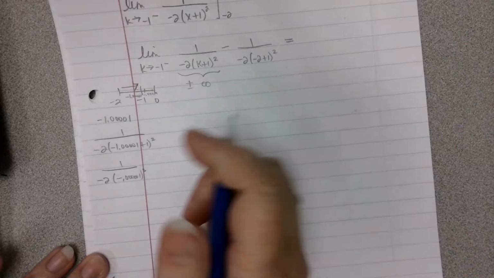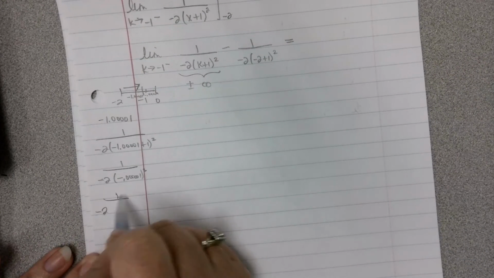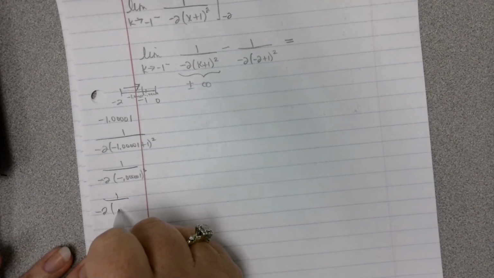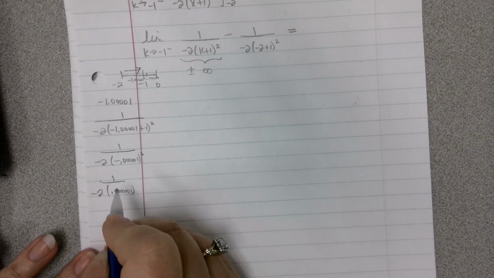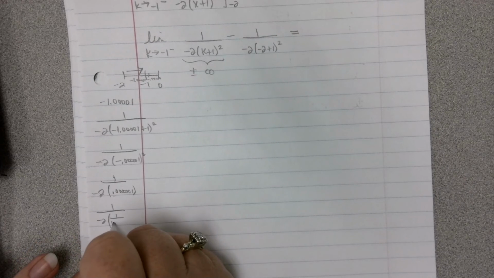So this one would be something like -1.0000001. Okay? If you did that, you would have 1 over -2 times (-1.0000001 plus 1) squared. Well, that's 1 over -2 times (-0.0000001) squared. If you square it, it becomes positive. This is still a negative 2, but this now becomes a positive, really small number, 0.00000000001.